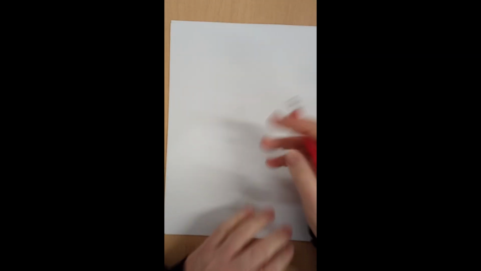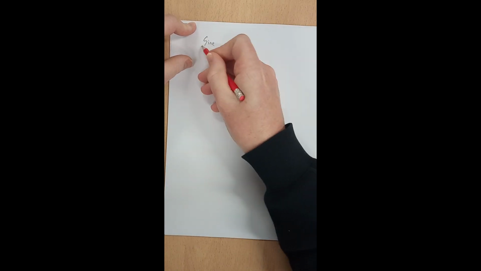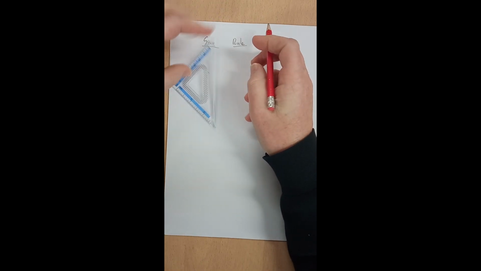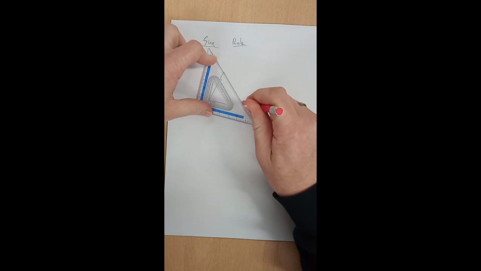Well, hello lads, so we're going to have a quick look at the sine rule. Now, the sine rule, it's in your log tables, and I would really encourage you that if you think you need to use it, write down the sine rule. So, let me explain how it works.